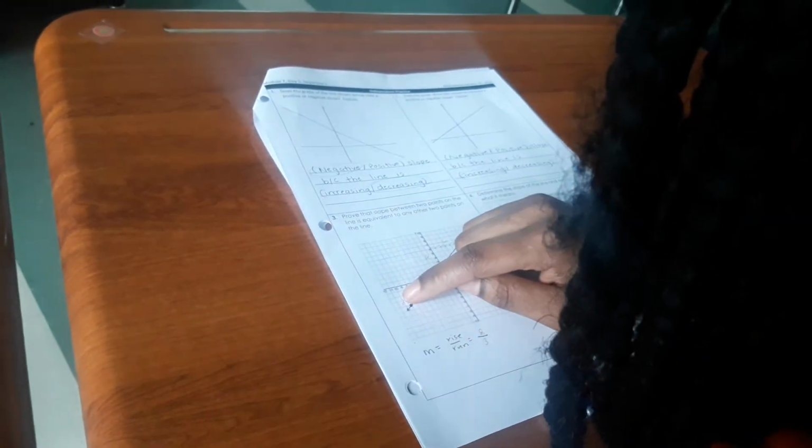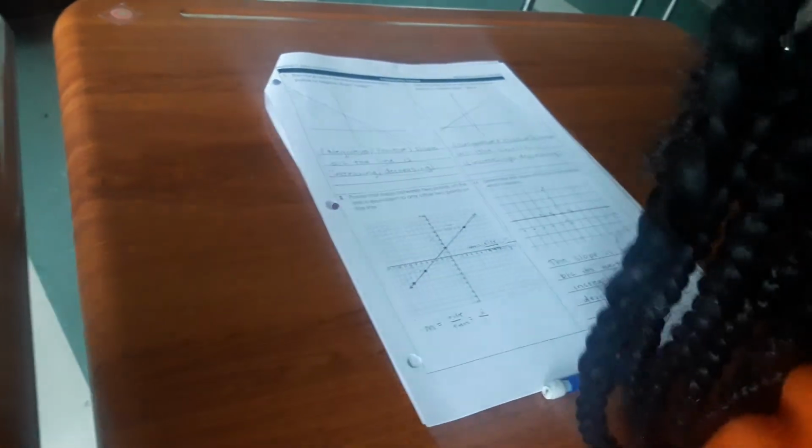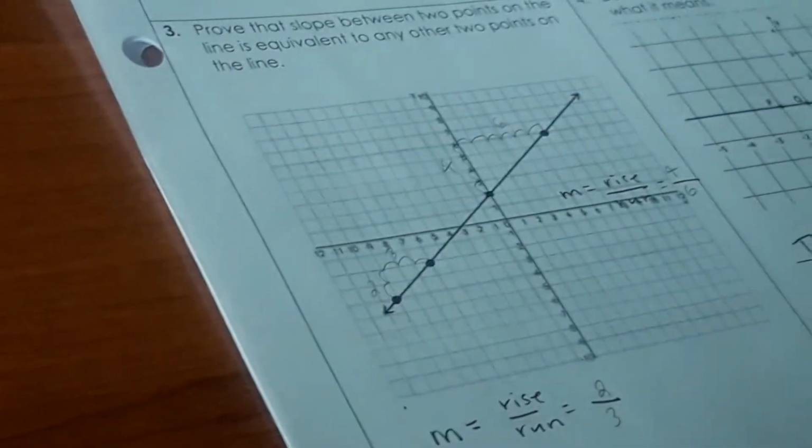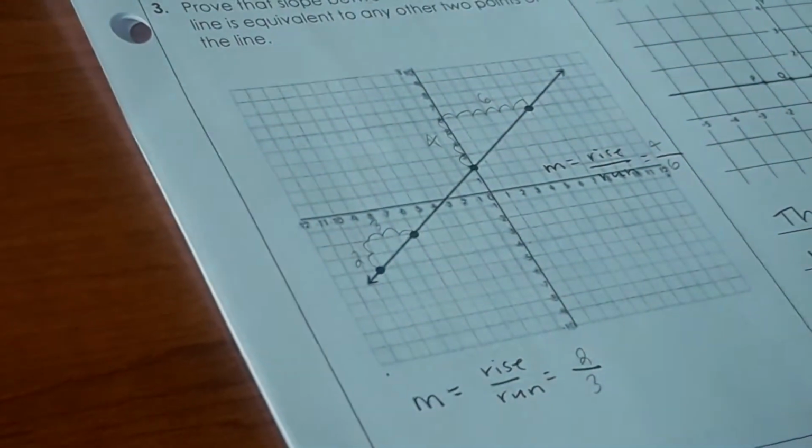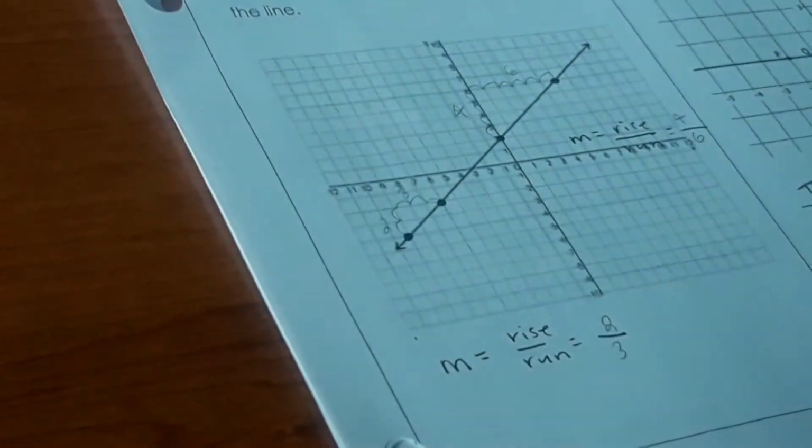I went from 1 point going like rising up, and then I did it with it running. Okay. So what does this represent right here? Rise over run. Okay. So explain to me what you have there with the 2, 3. Yeah, it's the rise over the run.